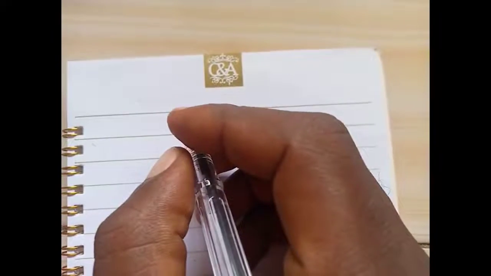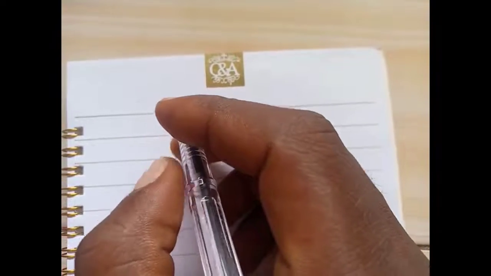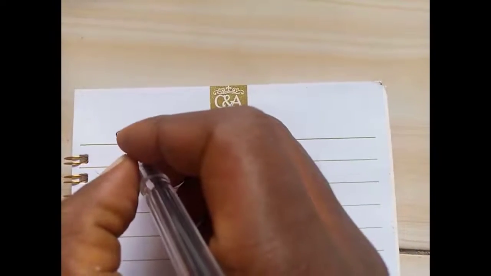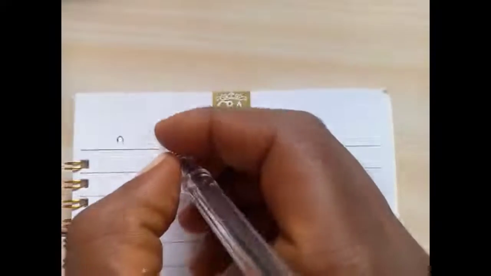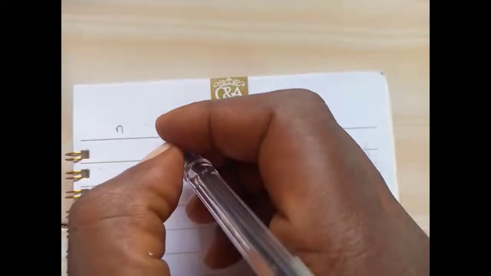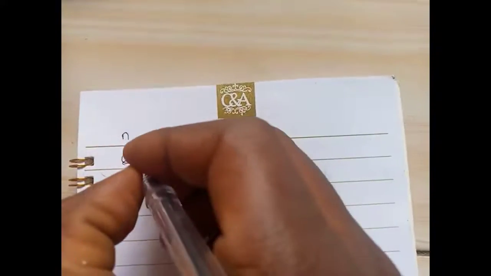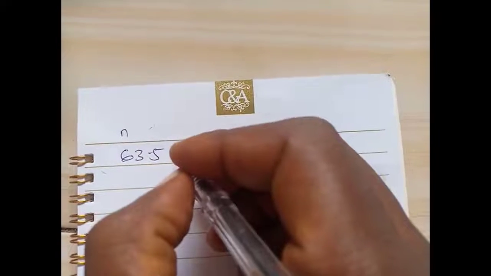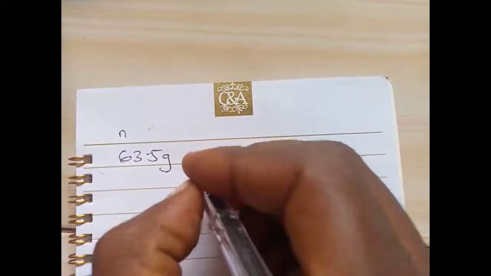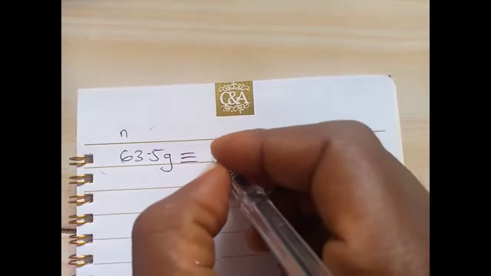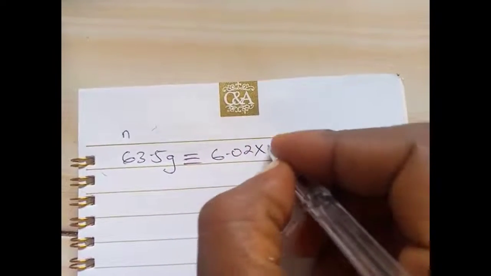Now, since there is one free electron per atom, the density of free electrons N is the same as the density of copper atoms. The atomic mass of copper is 63.5. Therefore, what it means is that 63.5 grams of copper contains Avogadro's number, which is 6.02 times 10 raised to power 23.